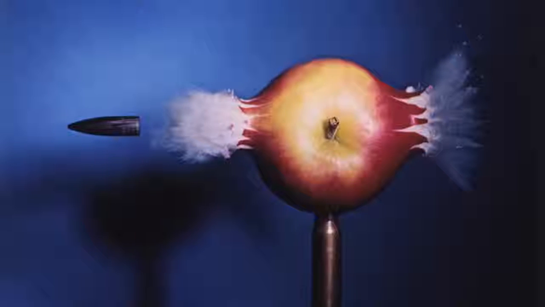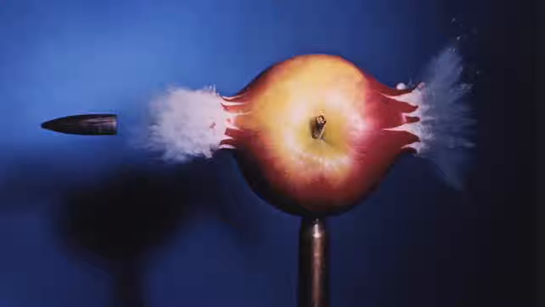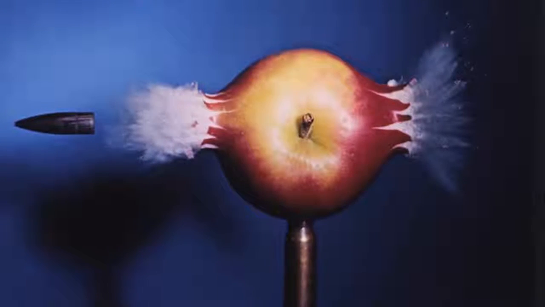We have built a virtual slow motion camera where we can see photons or light particles moving through space. Now, you have seen Dr. Jordan's pictures of a bullet through an apple. But photons travel about 1 million times faster than bullets. So our camera can see these photons or bullets of light traveling through space.